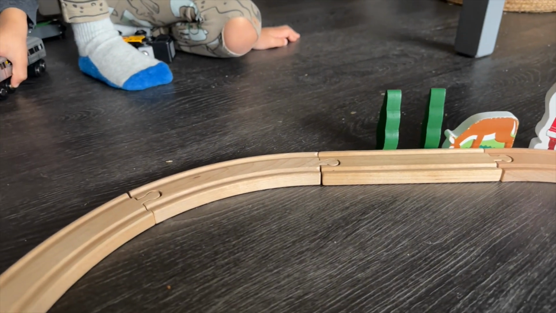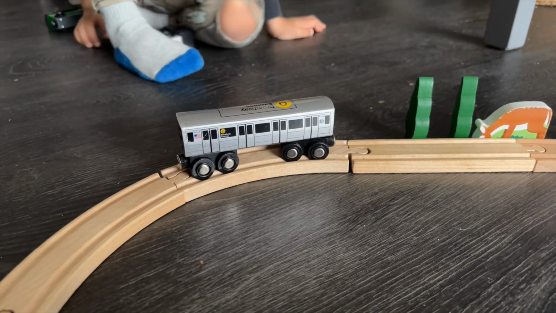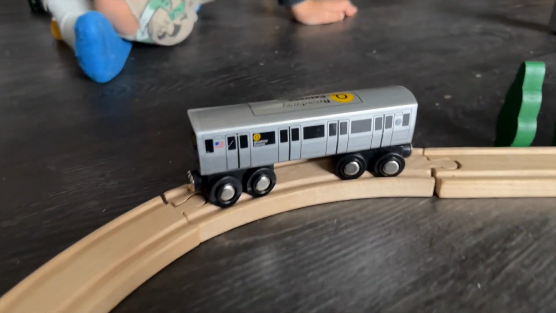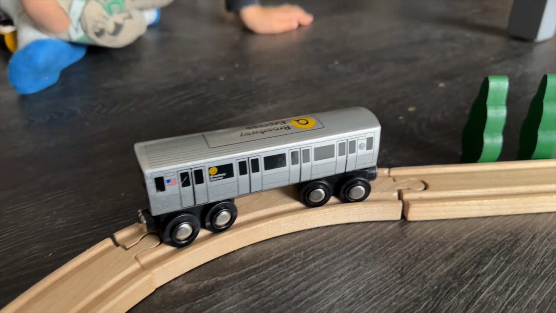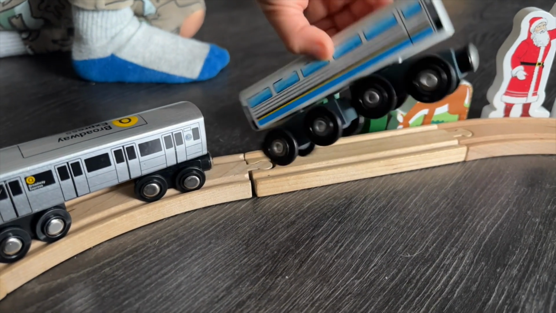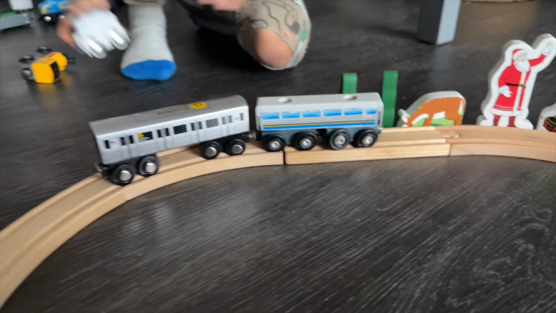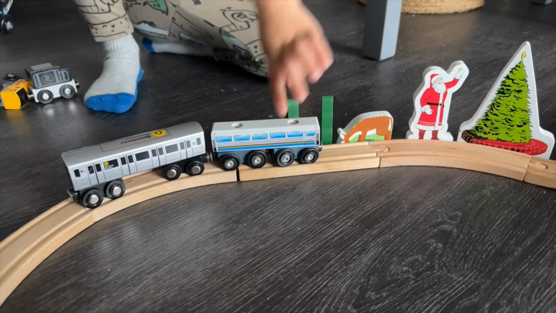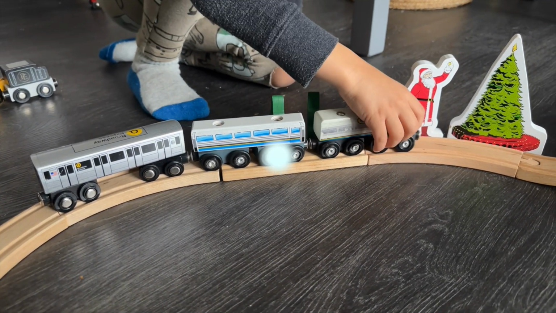What's the first train we're gonna hook up? Q train. The Q train. We're gonna get... Is this our subway car? Yeah. So cool. We're gonna get a little car right here. Another piece of the subway. Hey, let's pretend this is the part of the subway train. Yep, I'm pretending. Great.